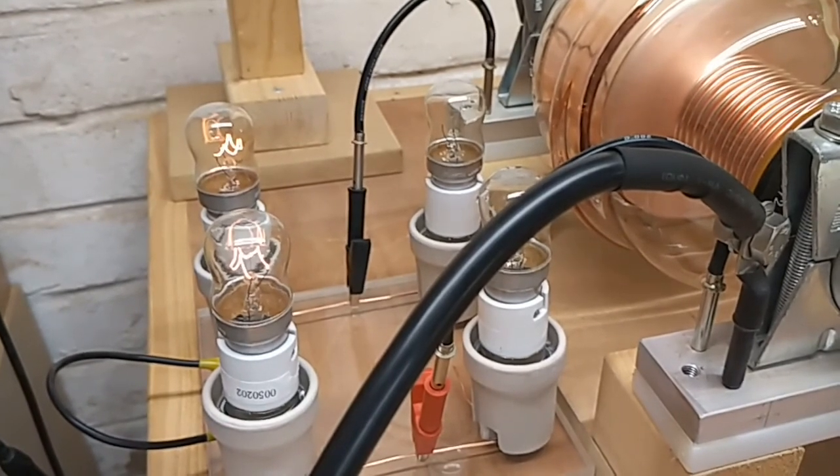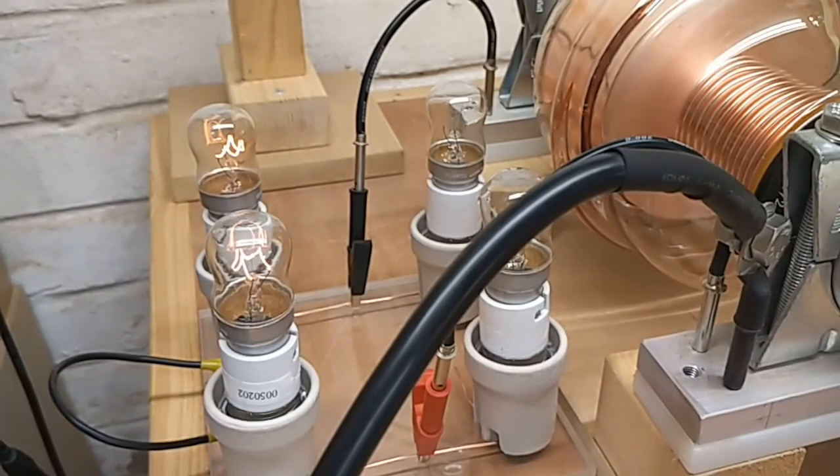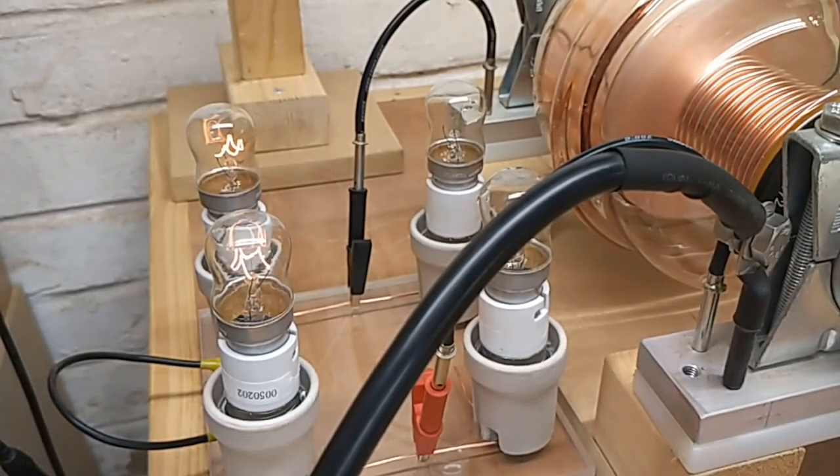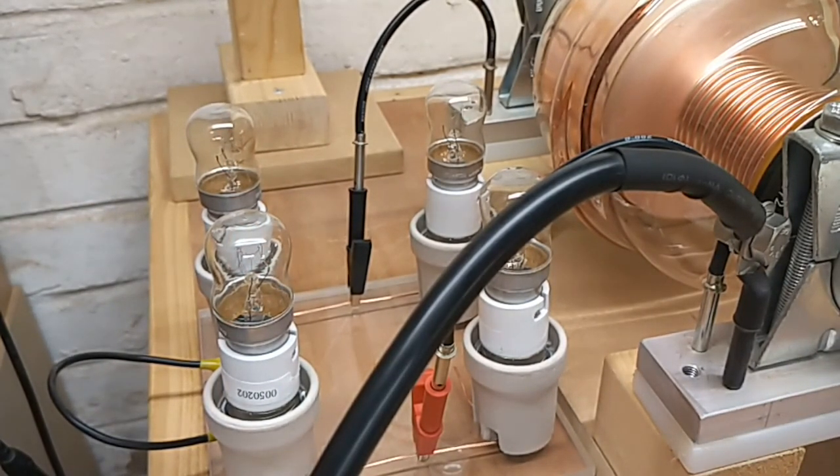Back to our optimum position, about there, just readjust the spark gaps a little. Just put it on.